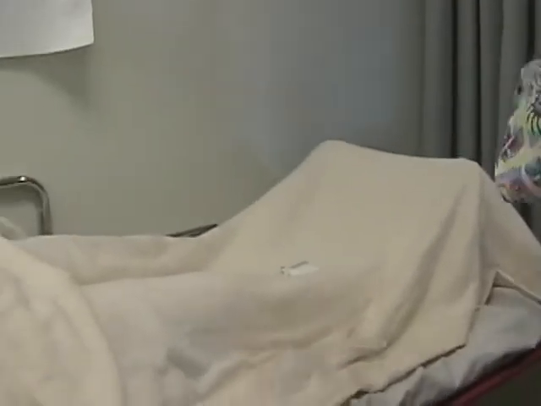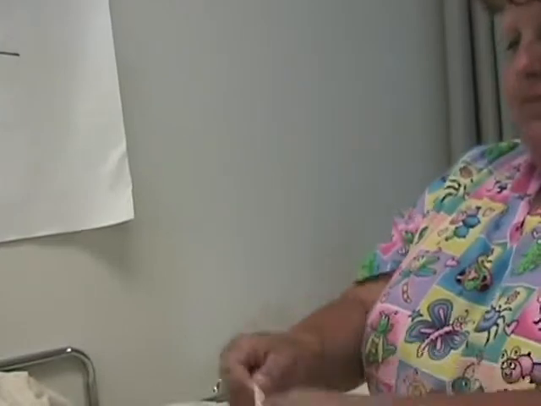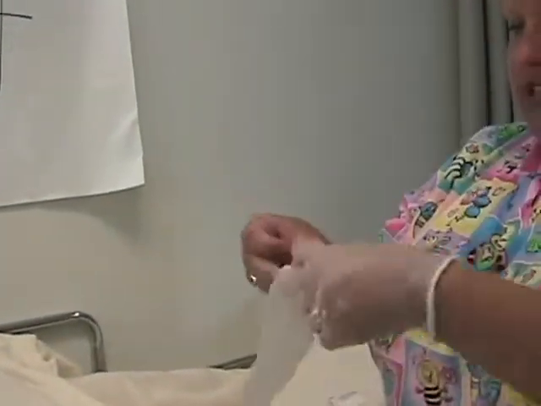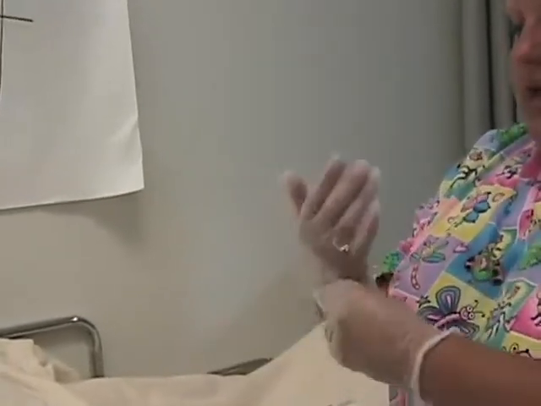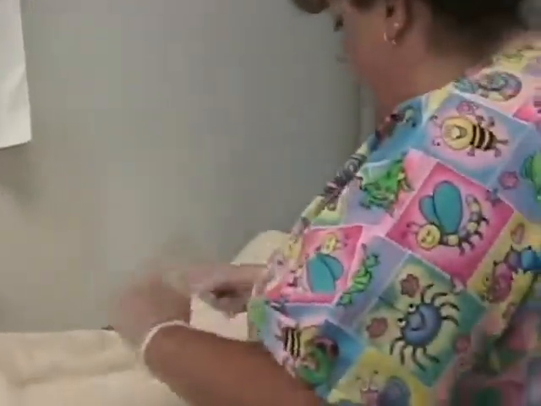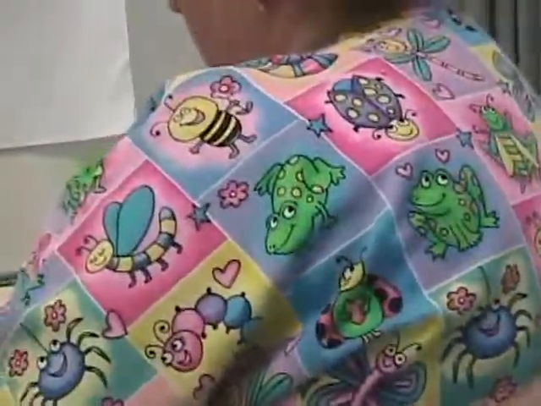So we go ahead, and I already performed hand hygiene. I used the hand sanitizer as I entered the room. I go ahead and put on, again, my gloves that fit, because we would not want to give an injection with gloves that are too big or too small. And so here we go. Go ahead and put our clean gloves on. We find our site, expose the skin.